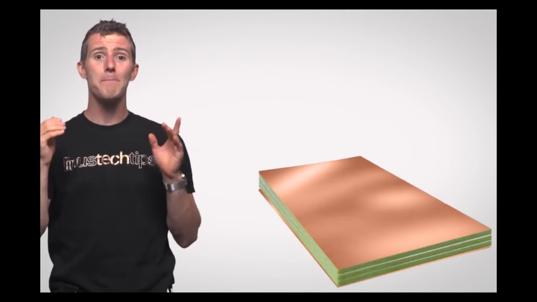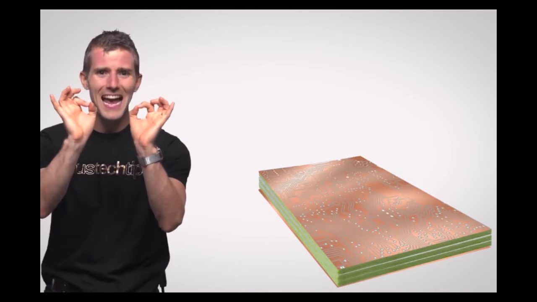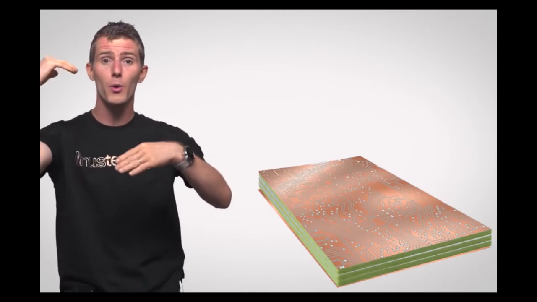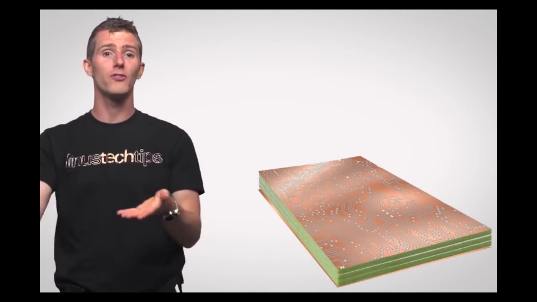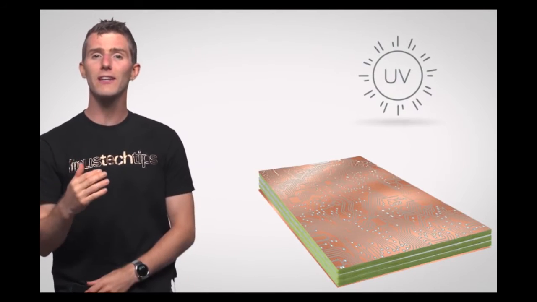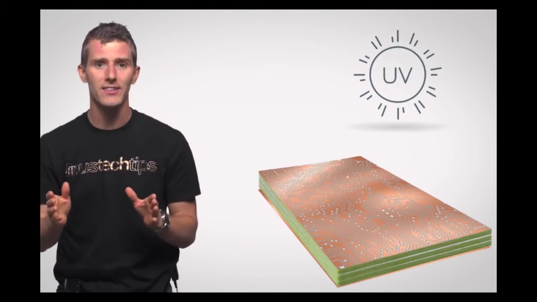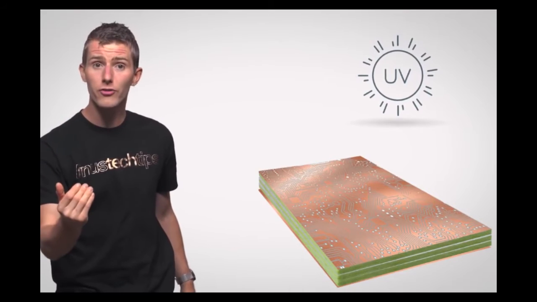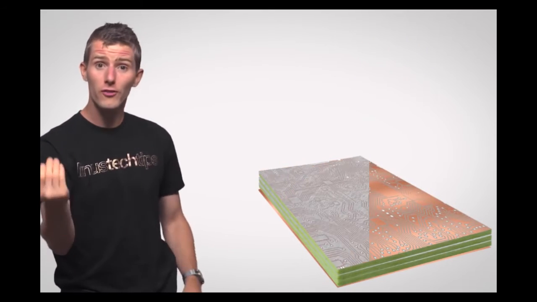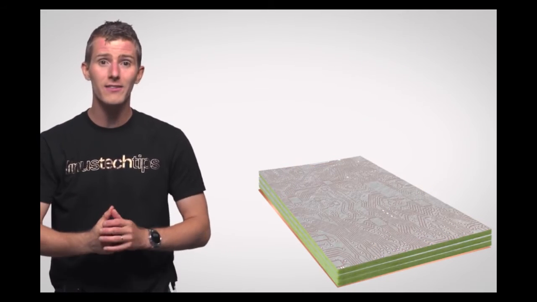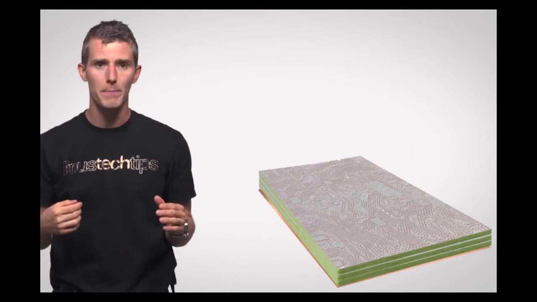After this, a pattern that matches up exactly to the traces that are supposed to go on the board is placed on top, then the whole thing is exposed to UV light. The board is then washed, which washes away the uncovered areas, leaving tracks of copper. These tracks serve as a base for how the PCB will ultimately look after a couple more steps, including etching additional copper and more washing.